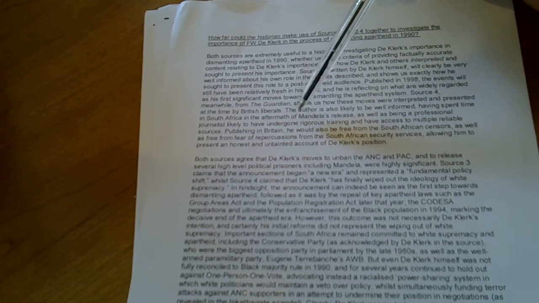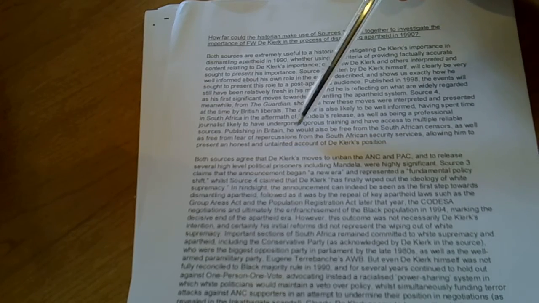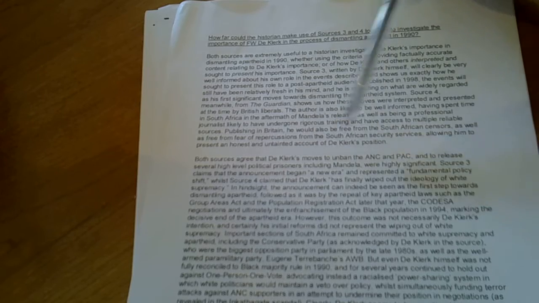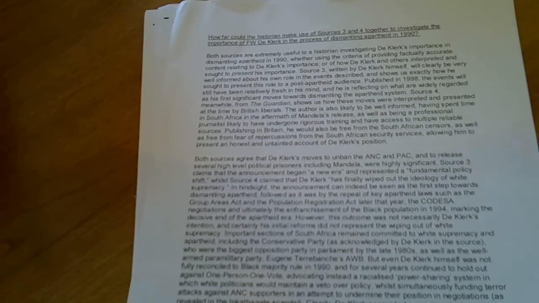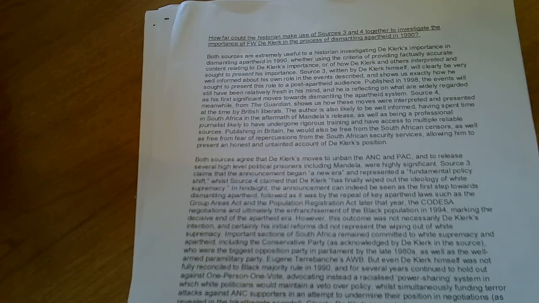Publishing in Britain, he would also be free from the South African censors, as well as free from fear of repercussions from the South African security services. That's again something else that even people writing outside, say the ANC in exile, writing outside South Africa, some of them might still have had family in South Africa during apartheid, who they might be worried about if they write something too condemnatory of South Africa, then their family members might be at risk.